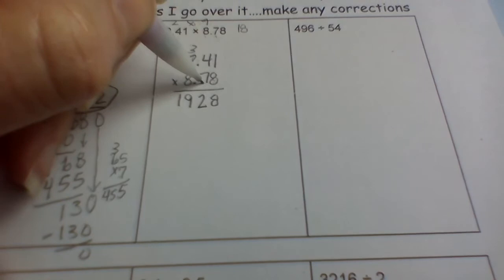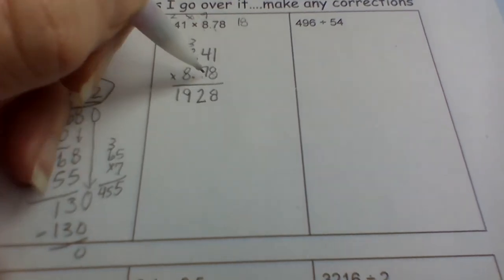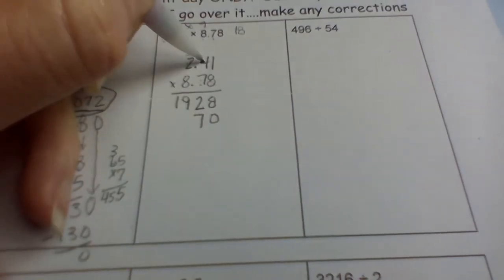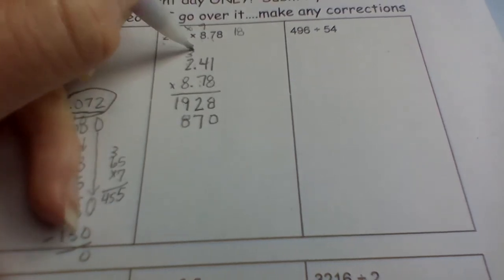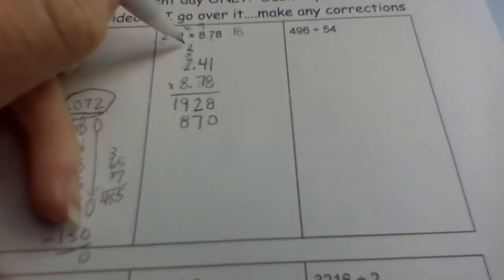Now I'm going to do the same thing I just did with my 8s, but because this is in the 10 spot, remember, I put my placeholder. 7 times 1 is 7. 7 times 4 is 28. And now I carry my 2 because remember, I'm still multiplying. 7 times 2 is 14, 15, 16.